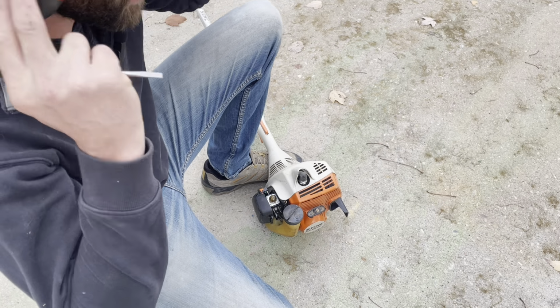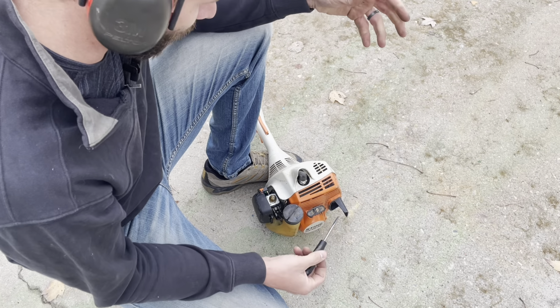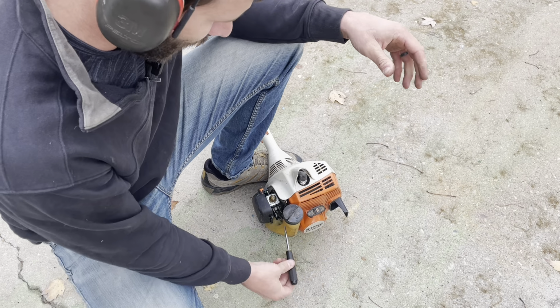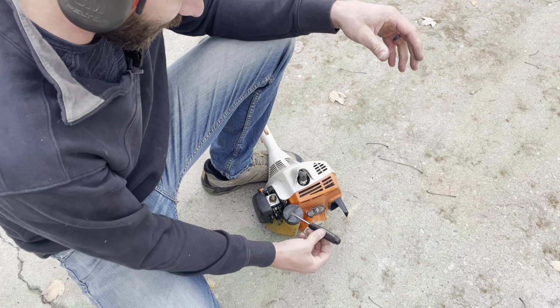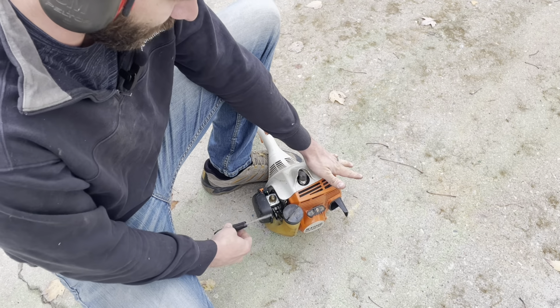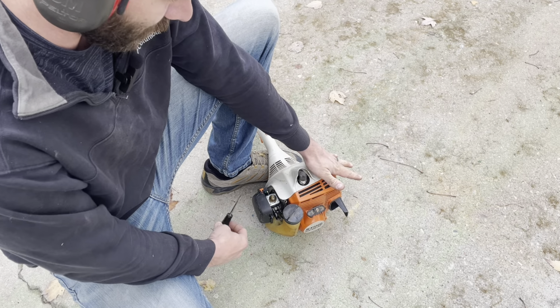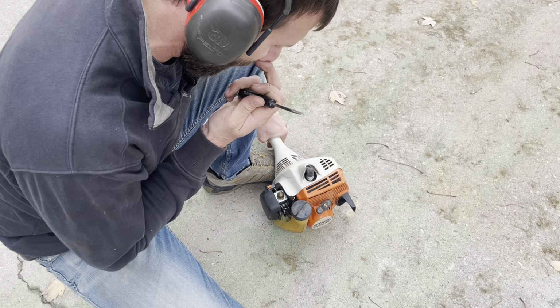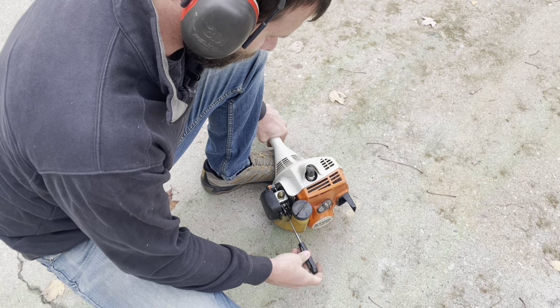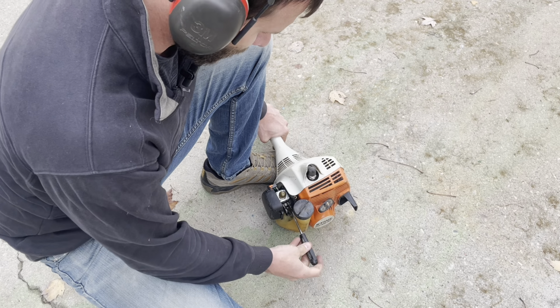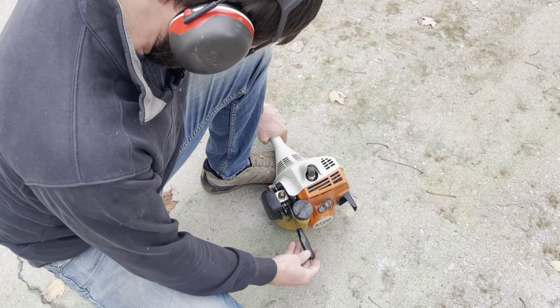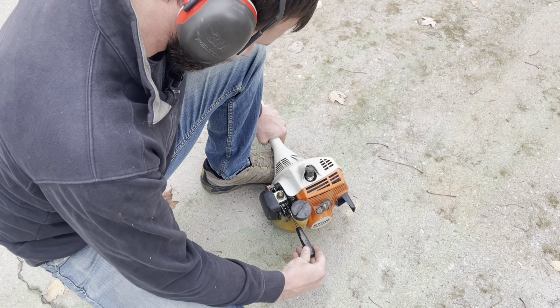Alright, so this machine should be hot now. I'm now going to show how I adjust the idle. Again, the idle is the one closest to the engine over here, furthest from the air filter over here. Okay, I'm going to begin to lean out the engine, so I'm tightening the screw.